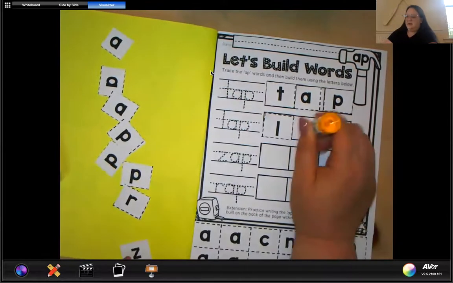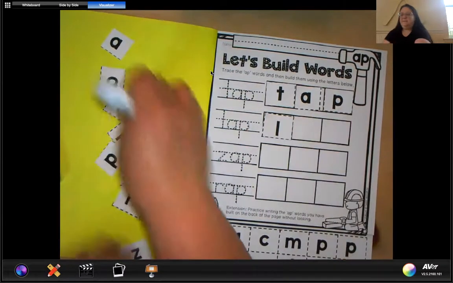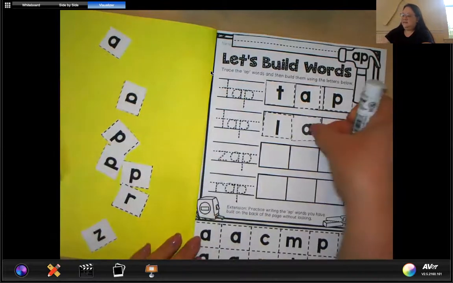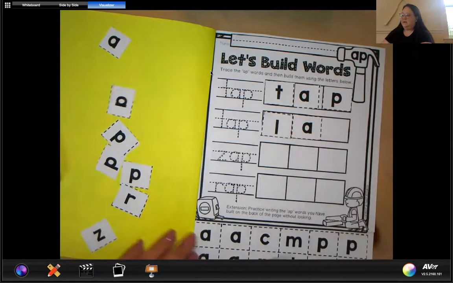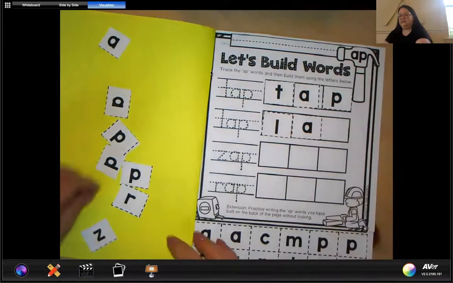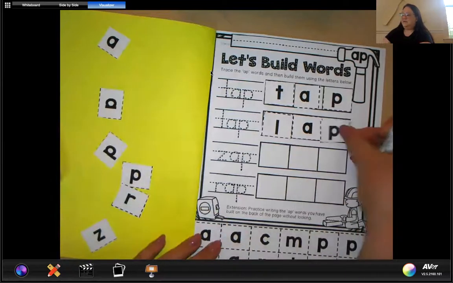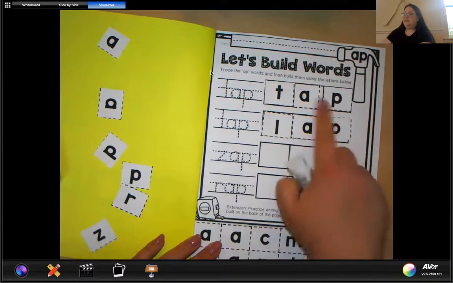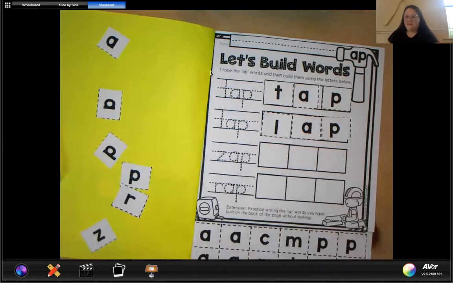And then we need an A. So let's grab an A. Stick it in that spot just like that. And then we need a P, because all of these words are part of the AP, the app word family. So they're all going to have, you see the pattern here. Each of them have the AP at the end.